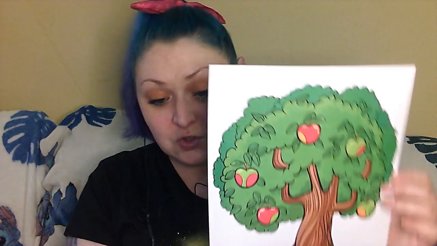Now, we're going to go back to our tree again, and here we're going to look at the article the. If I say to you, please can you give me the red apple with a small yellow spot, then I'm talking specifically about this apple.